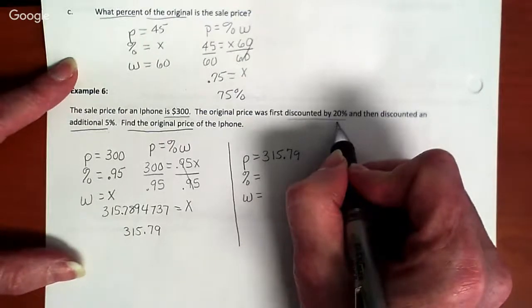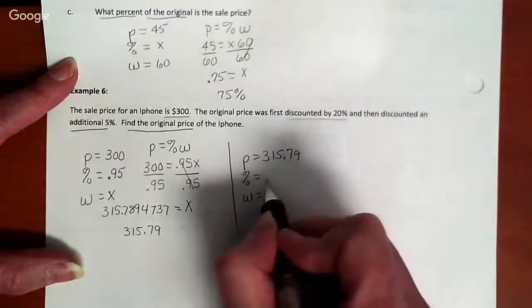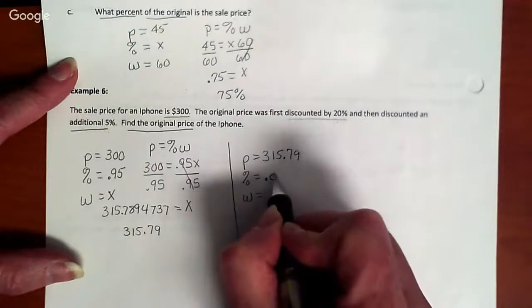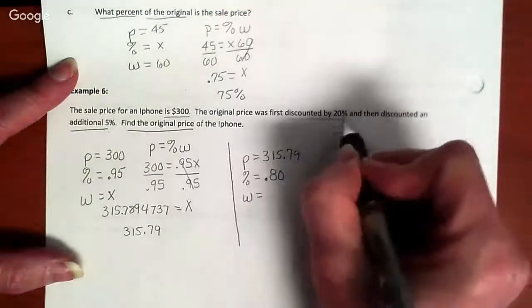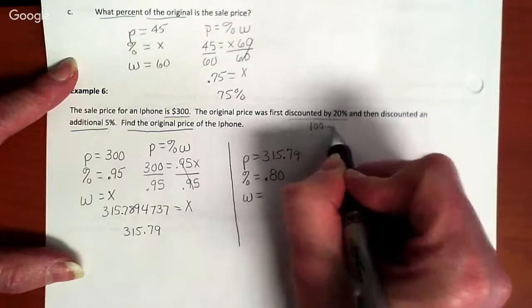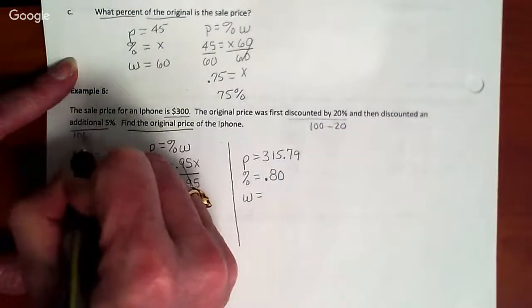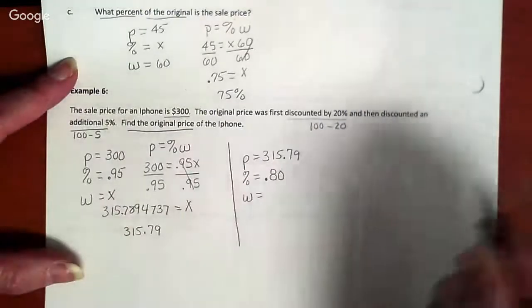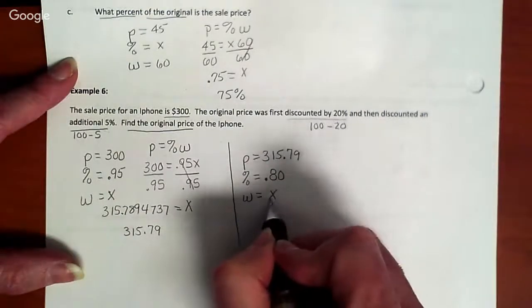So now this discounted 20% has to go here, and it has to be 0.80 because remember, we've got to take that 100 minus the 20. Here we had the 100 minus the 5. So now we have X here.